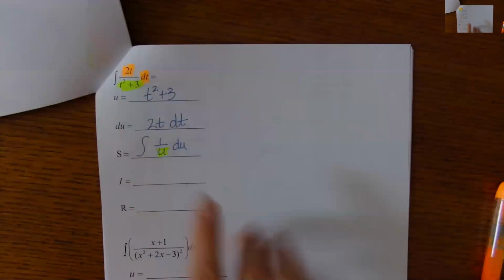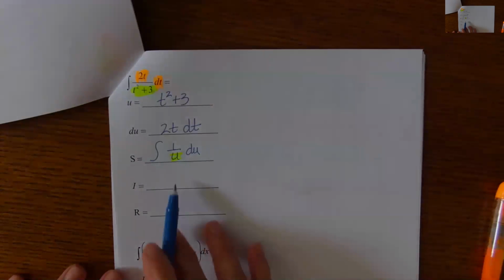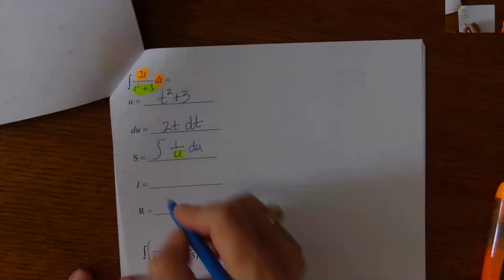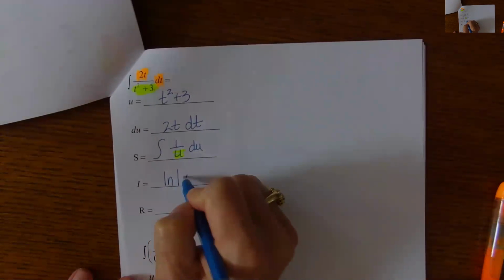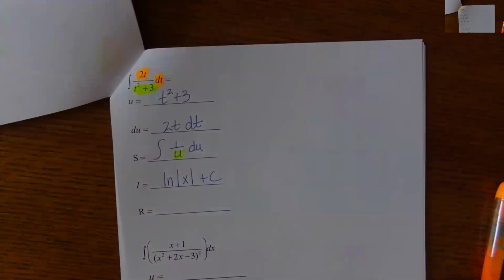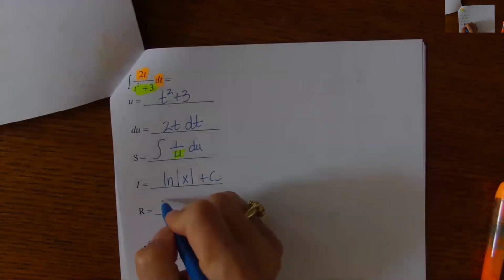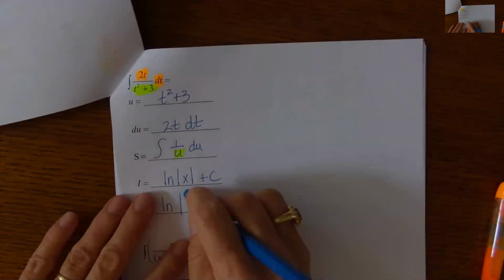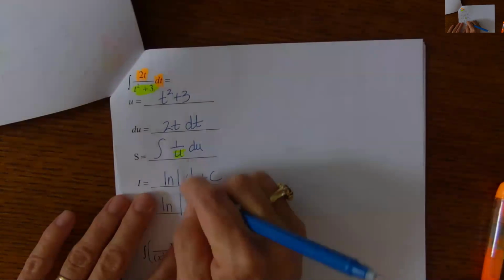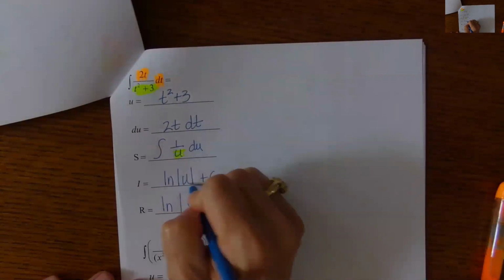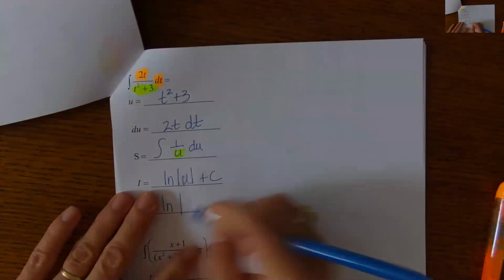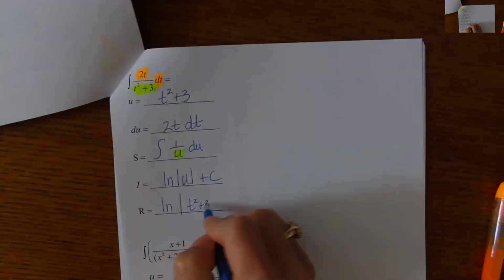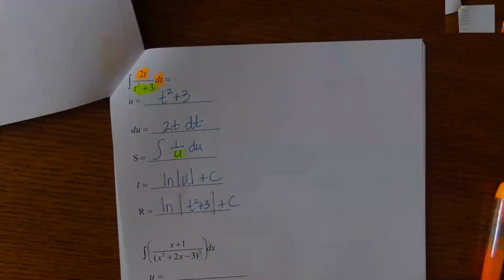Okay. So this matches up perfectly. So now we're going to integrate. What do you get when you integrate 1 over u or 1 over x? ln x plus c. And now we rewrite, and what goes in there? Whoops. What did I do? I said x instead of u. Now I put my u back in there, and u is t squared plus 3 plus c, right?